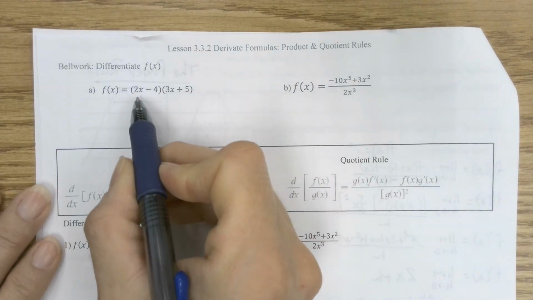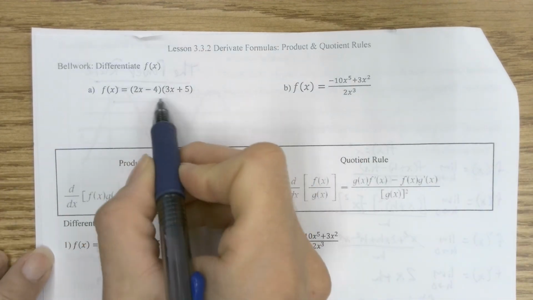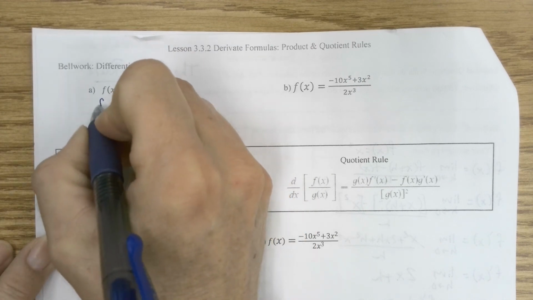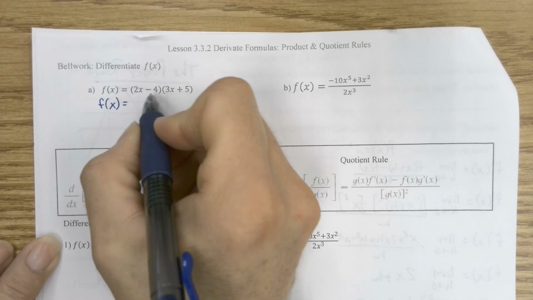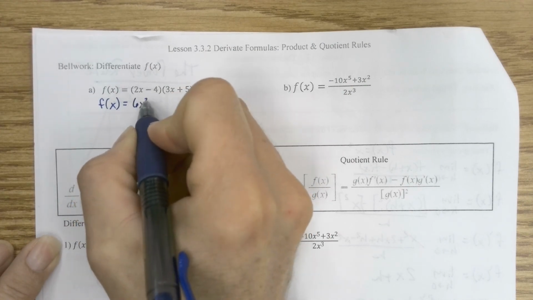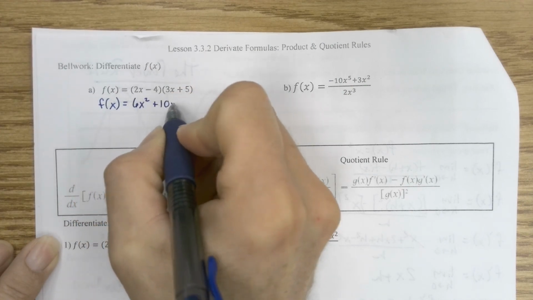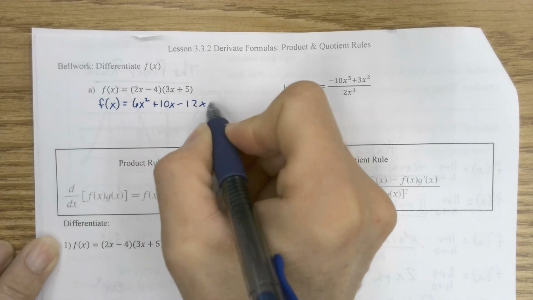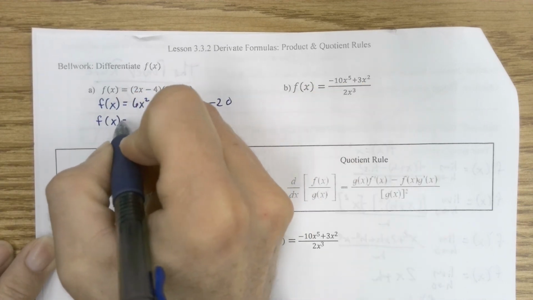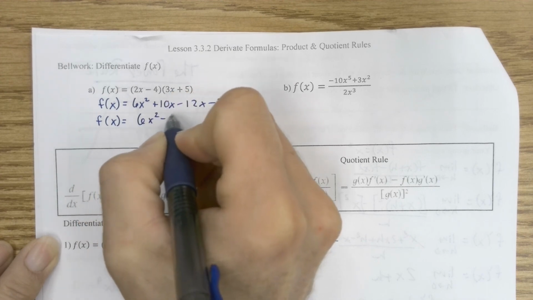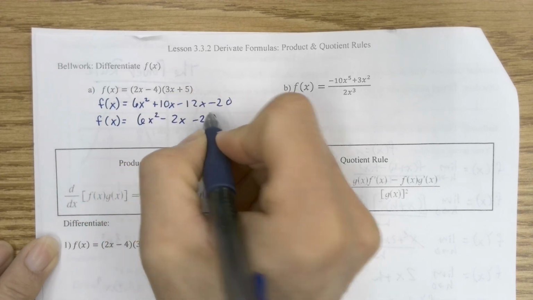I know that I need this to be in the form of a polynomial, so I'm going to just rewrite this first, and I'm going to distribute out my two binomials. So we'd have 6x squared plus 10x minus 12x minus 20. So 6x squared minus 2x minus 20.